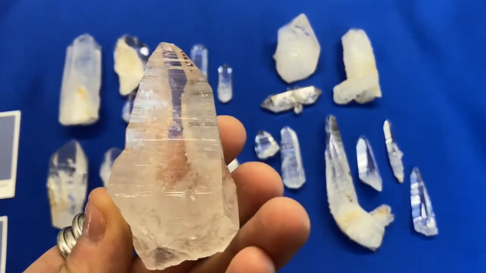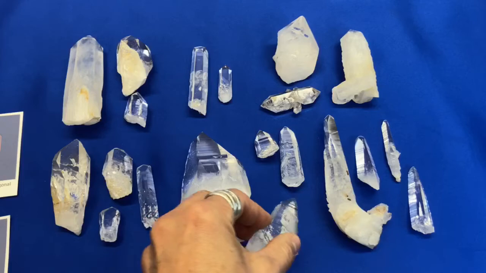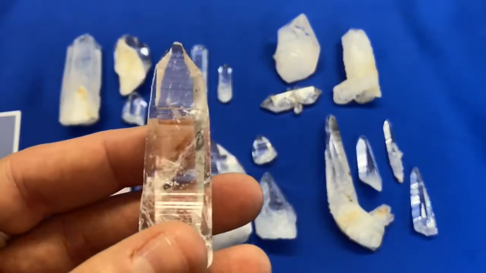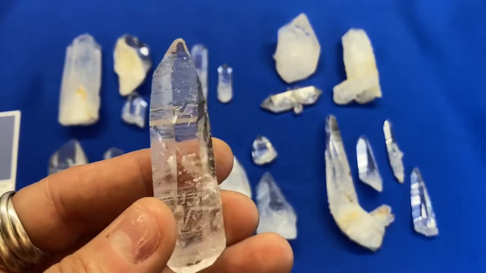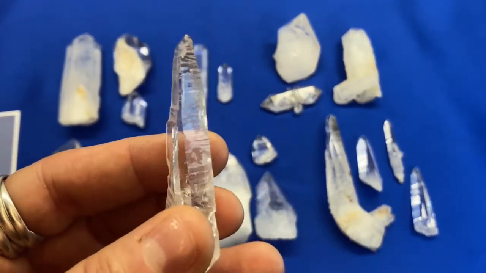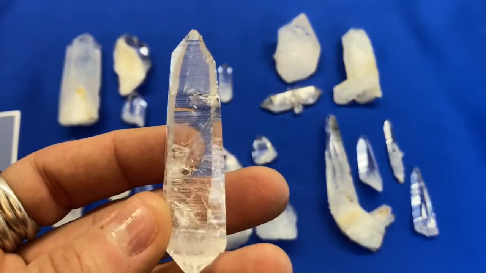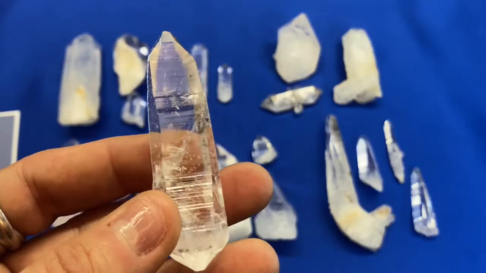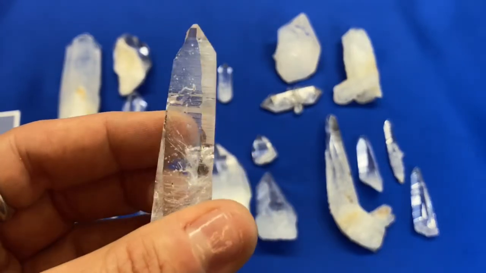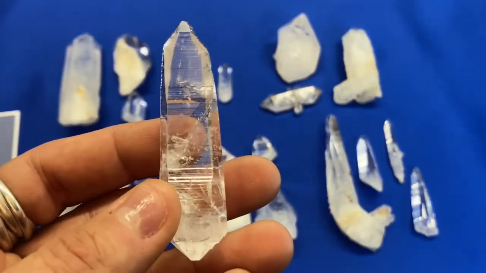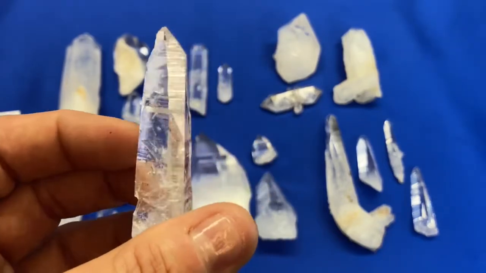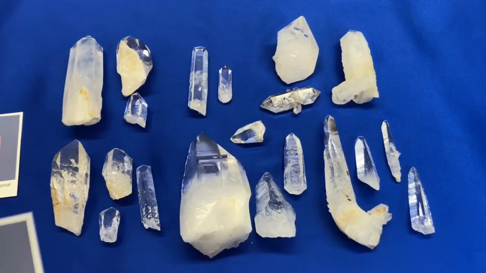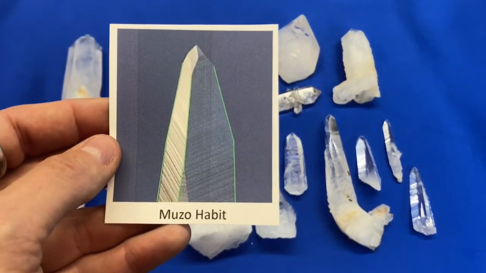So these particular crystals that I'm showing you right now all came from Colombia. And the Tessin habit is something that you find a lot coming out of Colombia. Primarily they come from the regions of Pina Blanca and Muzo. And that's going to bring me to my next category, our final category, which is the Muzo habit.